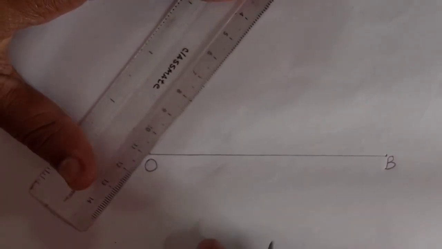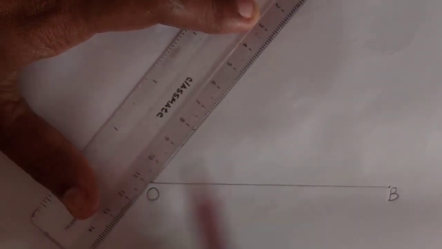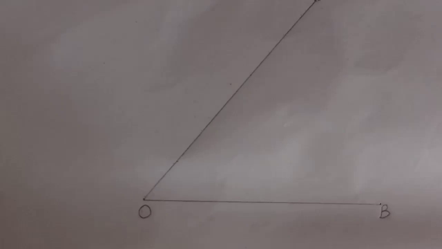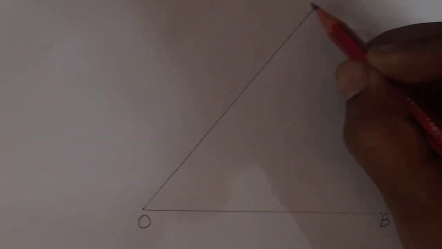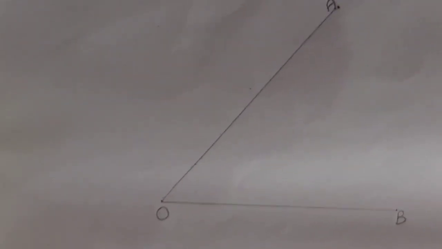Next, we shall discuss how to draw the angle bisector of a given angle by using ruler and compasses. For that, draw a line segment of any length using your ruler and mark the endpoints as O and B. Make an angle by drawing another line segment meeting at O and label one endpoint as A. So AOB is the given angle.